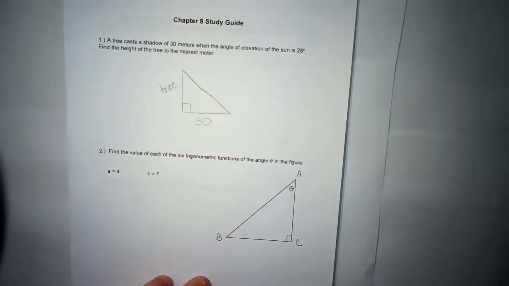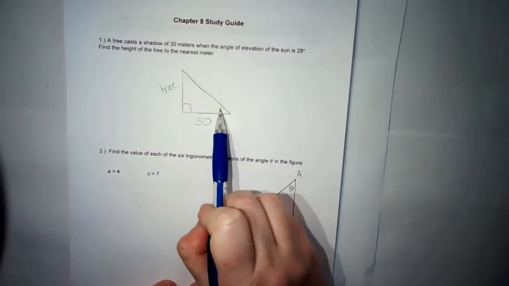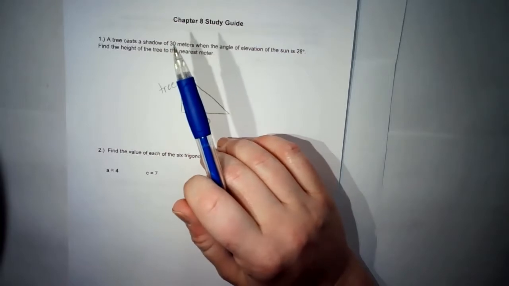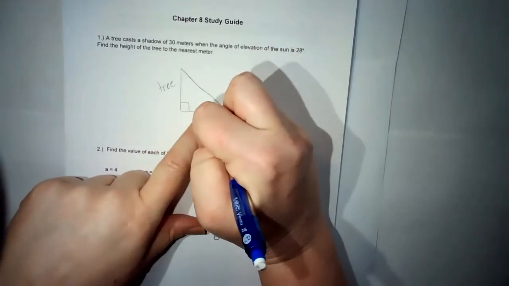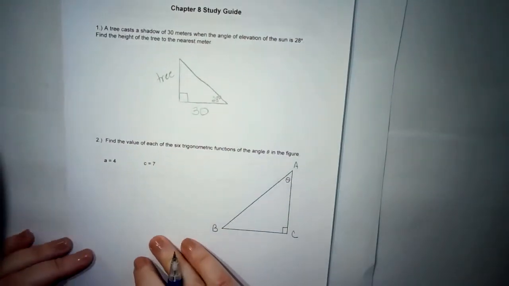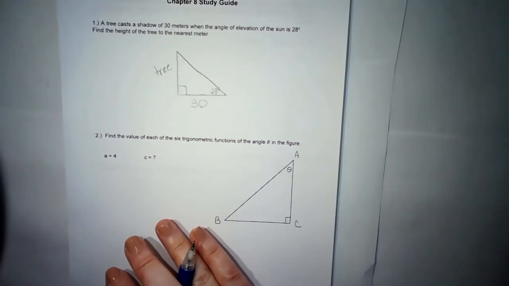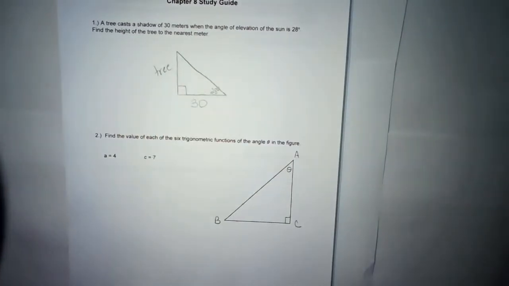And it says the angle of elevation of the sun is 28 degrees. Is this an angle of elevation or an angle of depression? This is elevation. Students get confused because they see the word sun. They're like, sun's in the sky, it's going to be up here. It's depression if you're looking down. It's elevation if you're looking up. So you're looking up at the sun. That's what your picture is going to look like. If you think you're going to get thrown off by that, draw that picture on your card. Draw a triangle, put tree, shadow, angle, because yours is going to be just like that.